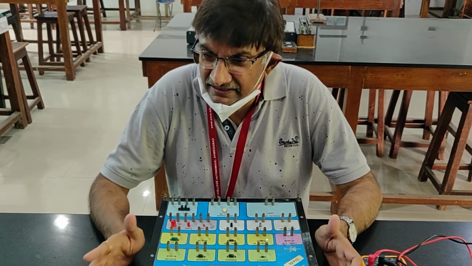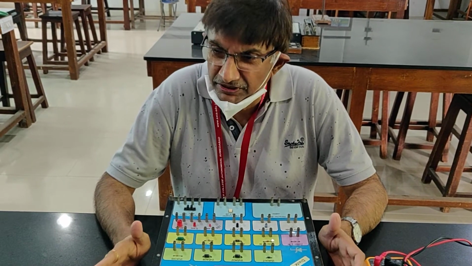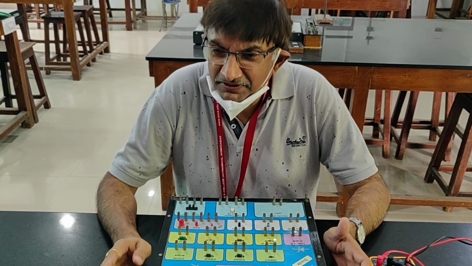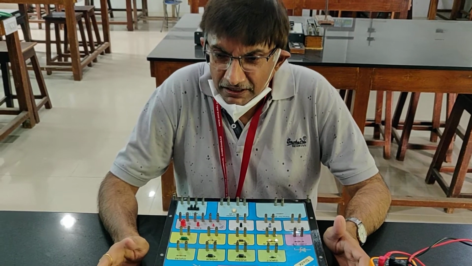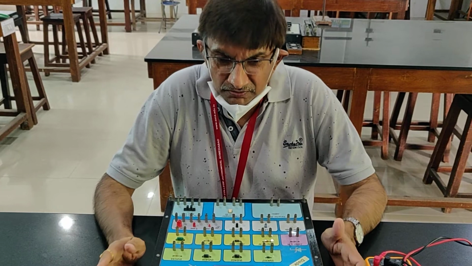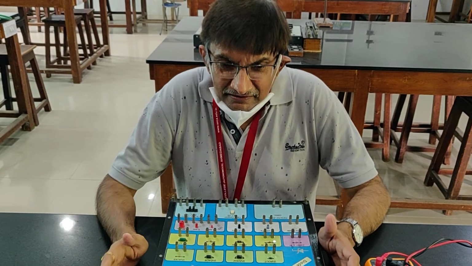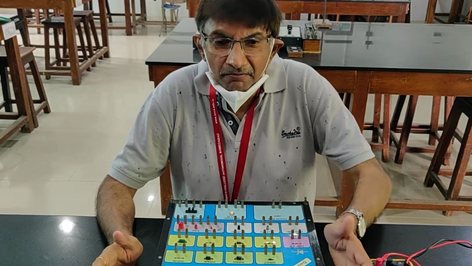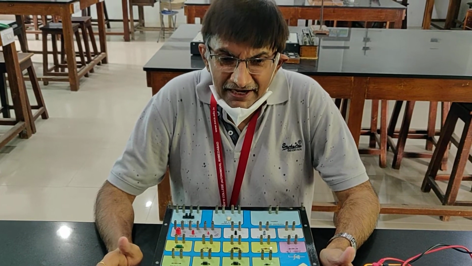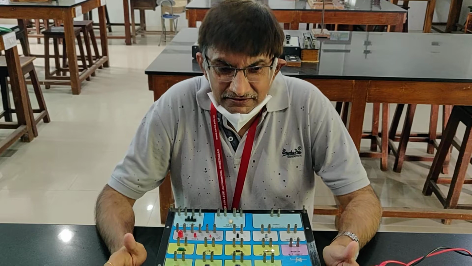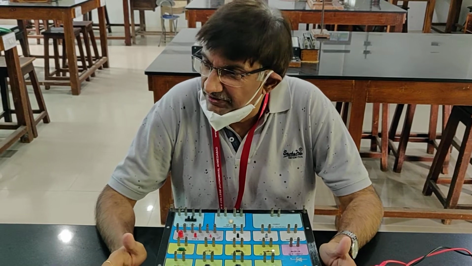You have studied that a depletion region is created, and if it is forward bias, then the current will flow. But if it is reverse bias, the current will not flow. In forward bias, the current flows in the order of milliamperes. That means the resistance between the anode and cathode is going to be low.